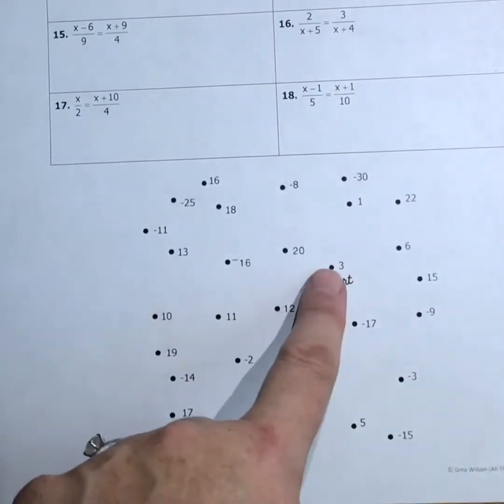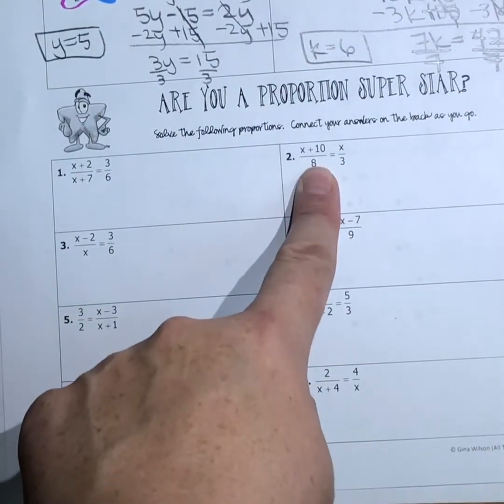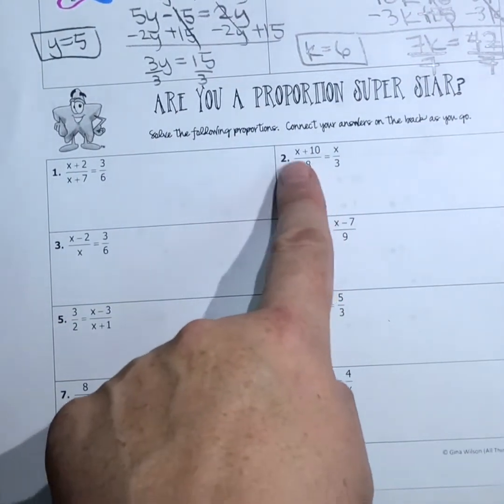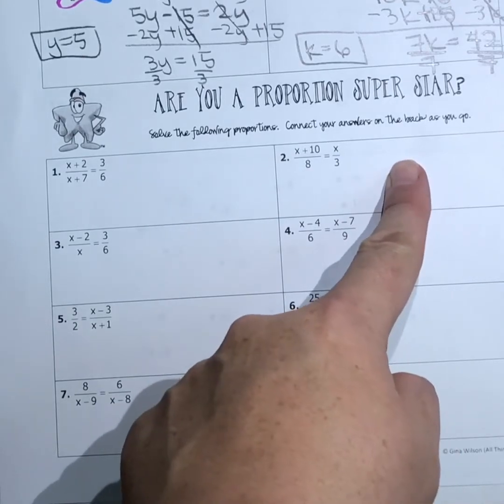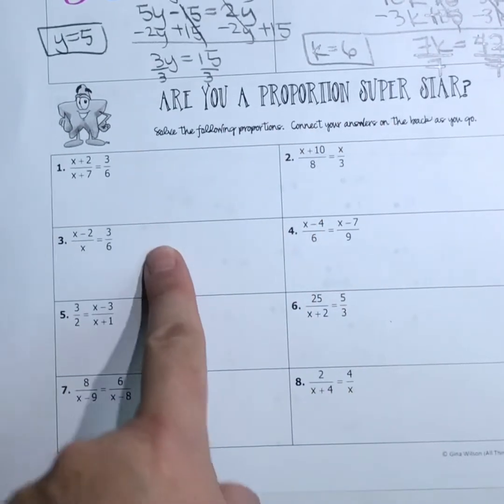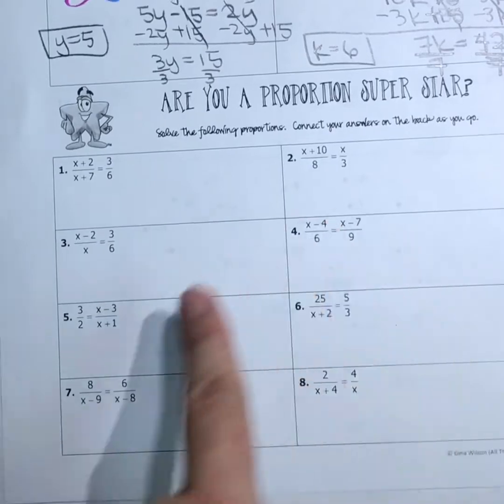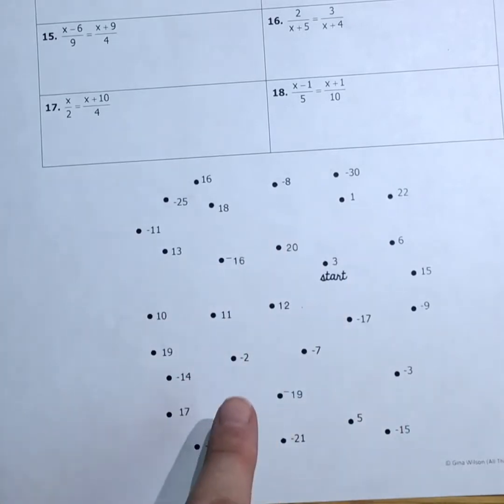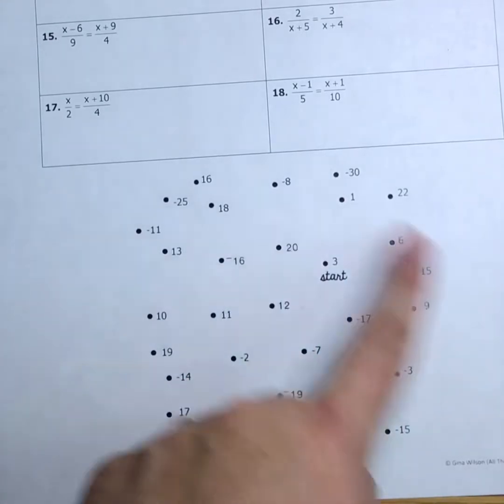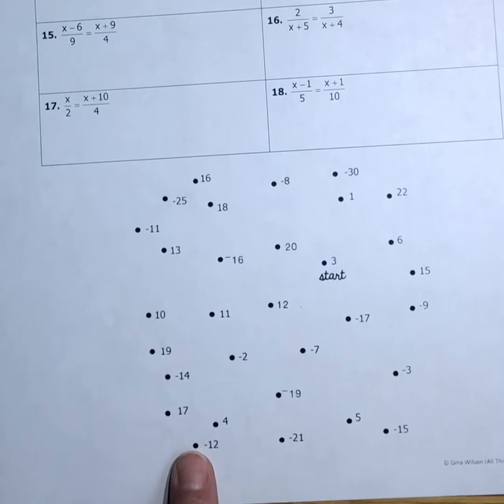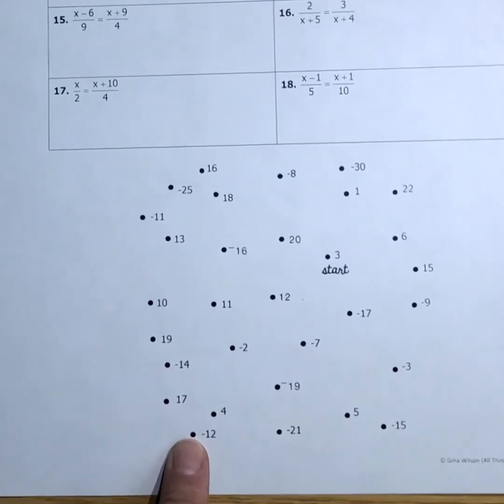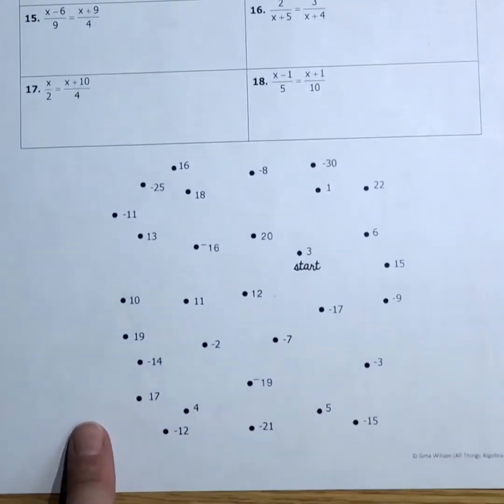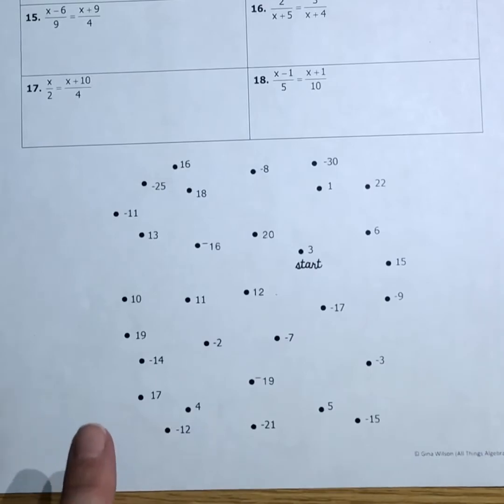You start at 3, and whatever the answer is for number 2, use a ruler and draw a straight line to that answer. Then from that answer, you draw a straight line to 3, then you draw a straight line to 4, and you keep going all the way until you get to 18. So basically what this does, if you have an answer and you can't find it anywhere here, you know you did the problem wrong and you need to come or bring it up in class for the next discussion.